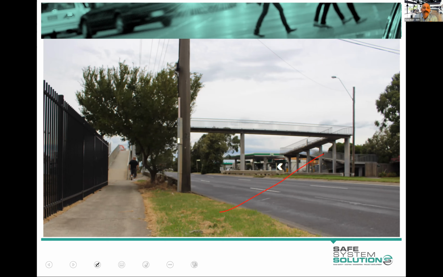They can be a really good facility in some circumstances, well designed, good paths, but just be aware that because that's there does not necessarily make this safe for pedestrians. So have a think about that as you go.